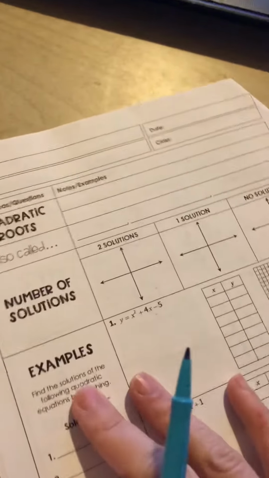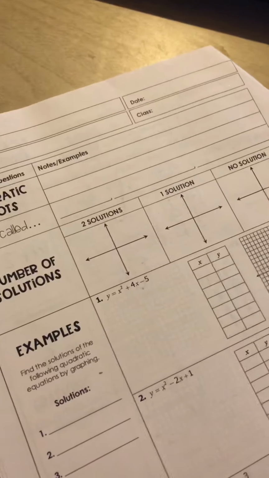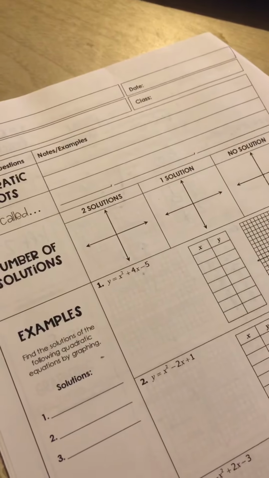So the first thing we need to do is give it a definition. So quadratic roots are the points at which the parabola intersects the x-axis.